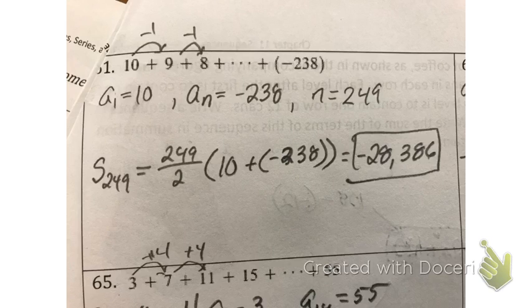And don't double count 0 either. Don't go 0 through 10 is 11, 0 through 238 is 239, and accidentally count it twice. So that's a good one to mess up on because on the test you'll be like, okay, I always account for 0. Yeah. Other questions?